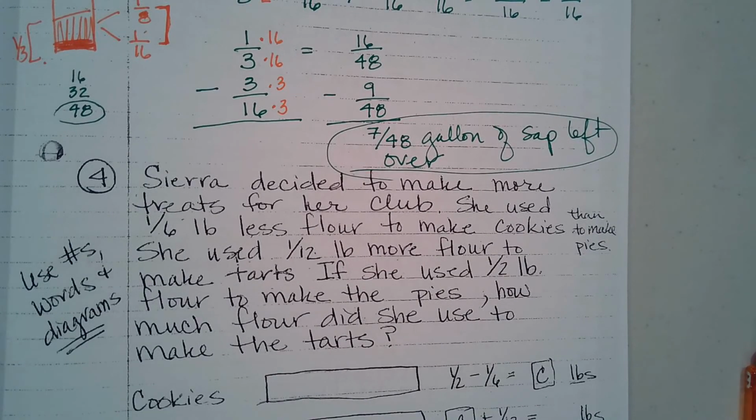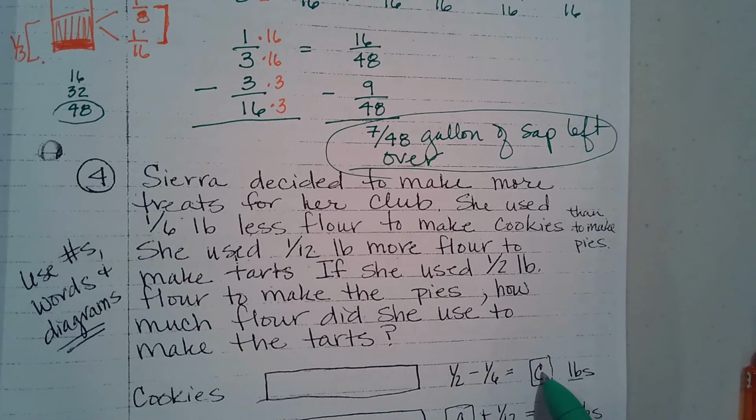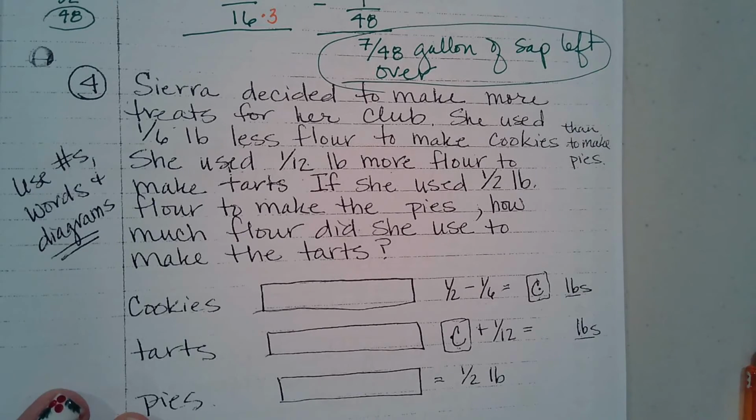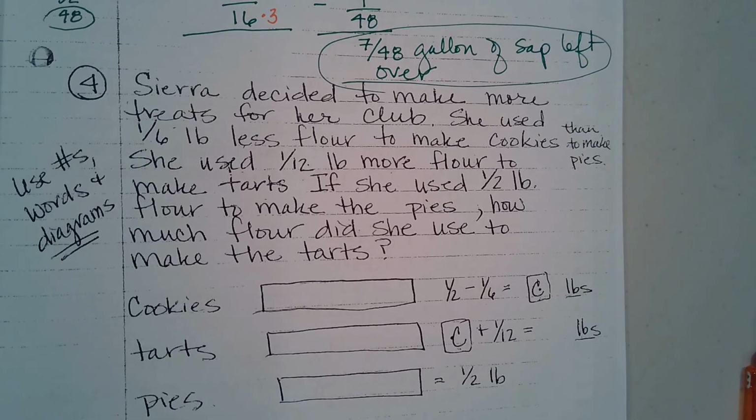Now, this problem is a little bit more complex because you have to solve for C. And once you get this number, then you plug it in. You have to solve for C here and put that in here. So let's take a look. Sierra decided to make more treats for her club.